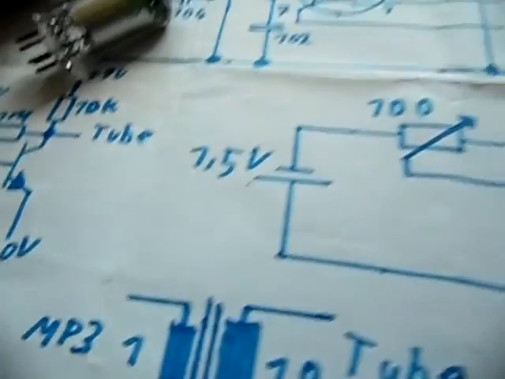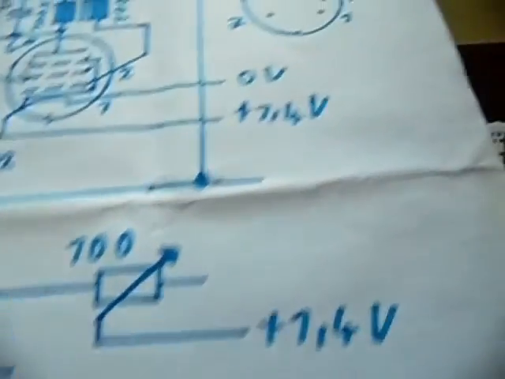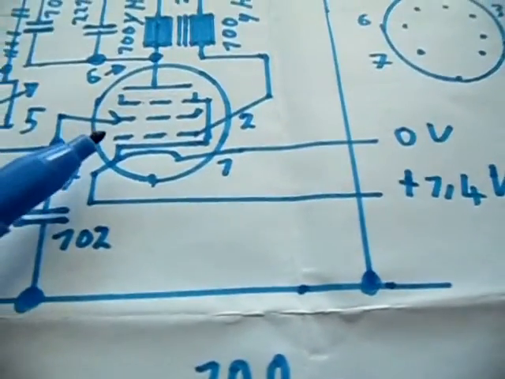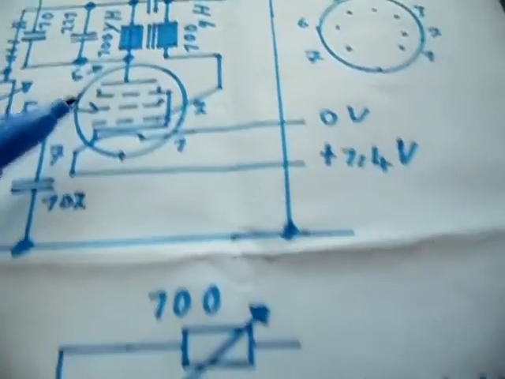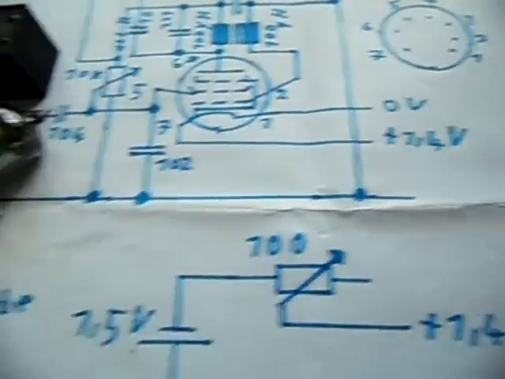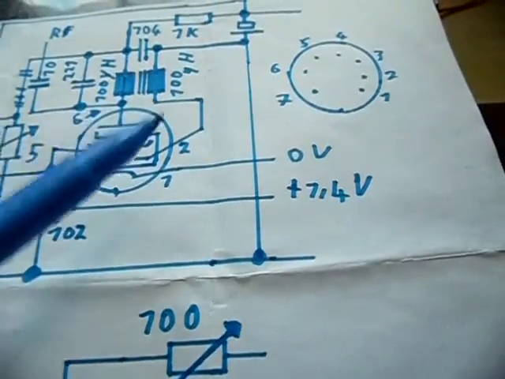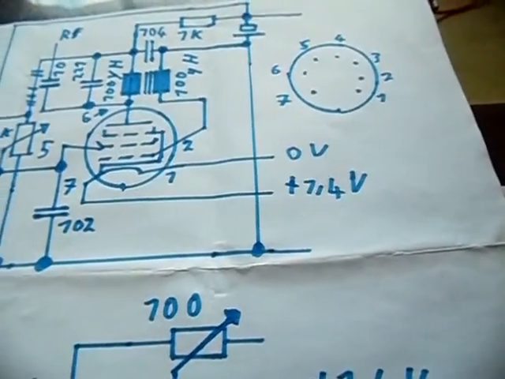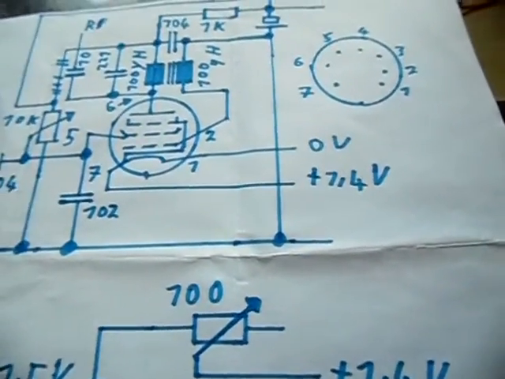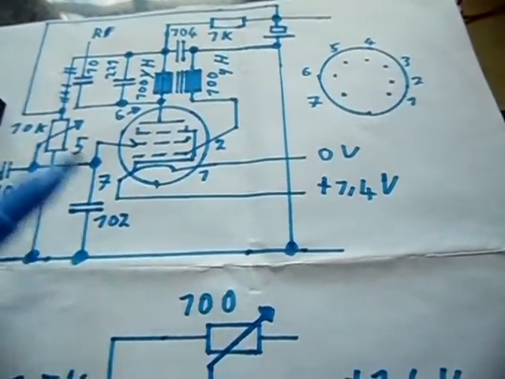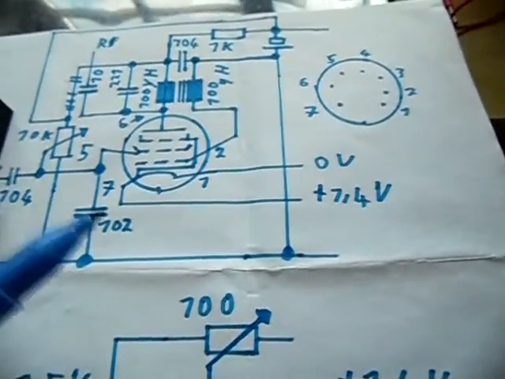Let me get my pen. So there it is. Usually you have three grids. Grid 1, grid 2 and grid 3. In this specific tube here, the third grid is already connected to ground internally. So usually, if you want to connect a tube, you have to know some stuff.